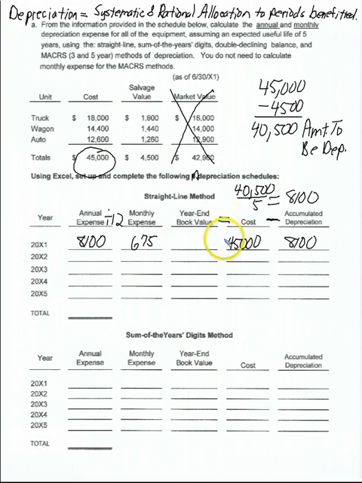So on the balance sheet, we'll show the assets, $45,000. We'll subtract accumulated depreciation, and that will give us a book value of $36,900. And these 3 numbers will go on the balance sheet. Okay, so why don't you go ahead, just fill out the rest of this, and I'll pause.